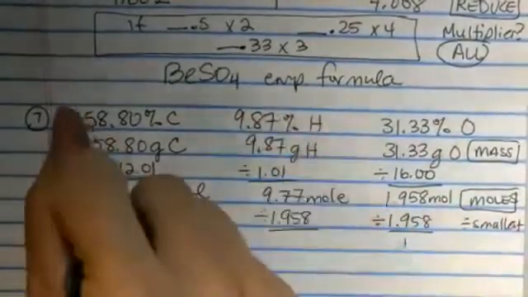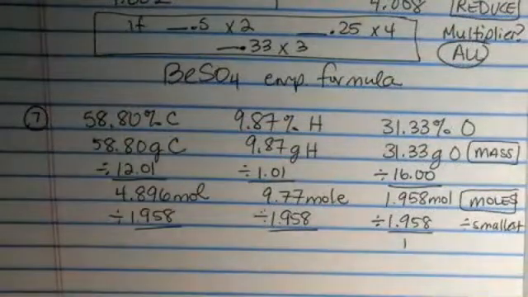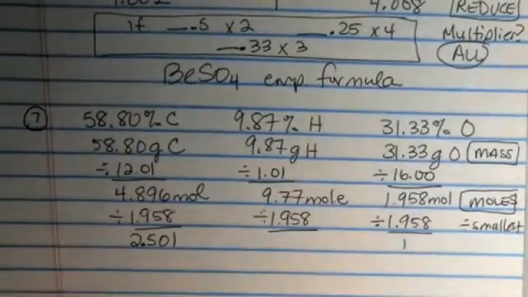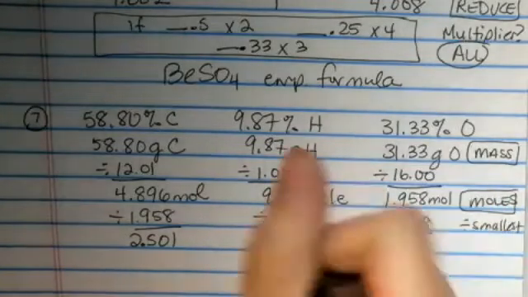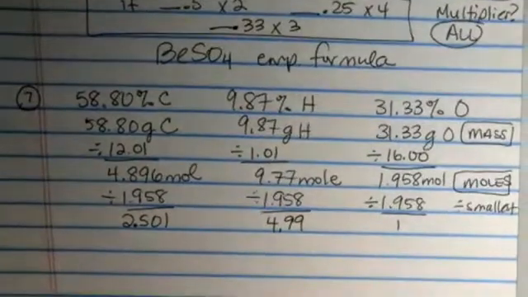And I'm going to do the same thing for the carbon and the hydrogen. So for carbon, 4.896 divided by 1.958, I get 2.501. And then for the hydrogen, 9.77 divided by 1.958, I get 4.99.